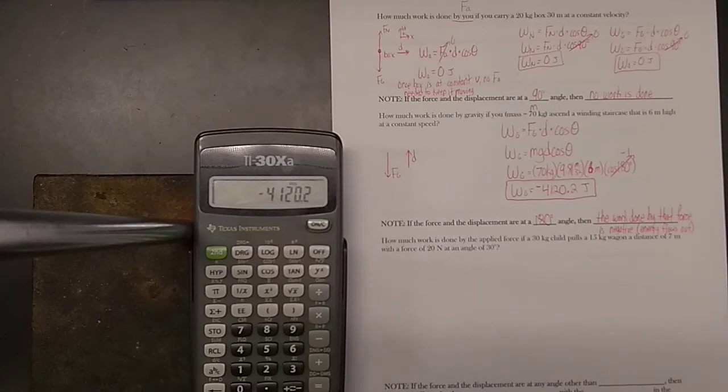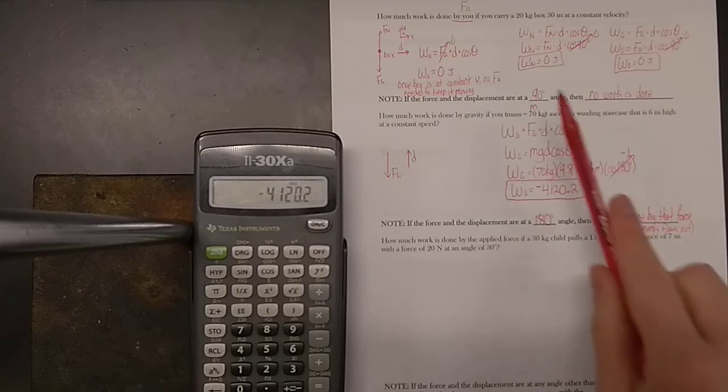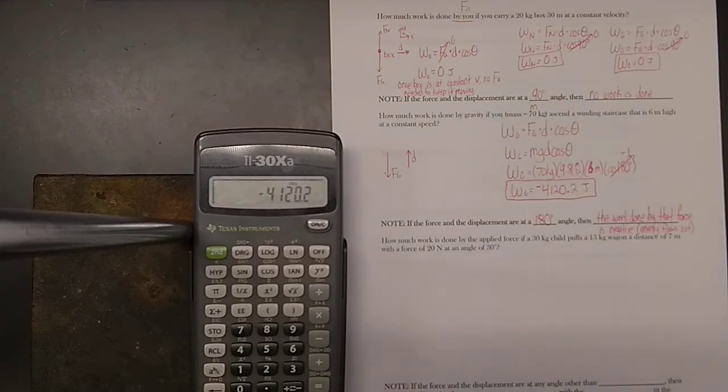So there's 3 angles that you should know about. 0 degrees, okay, that's nice and simple. That's positive work. It's actually the maximum amount of work that can be done for that force and that displacement. If the force and displacement are 90 degrees apart, no work is done. And if they're 180 degrees apart, negative work is done. Matter of fact, it's the maximum amount of negative work done for that particular force and displacement. So those 3 you should have in your head.